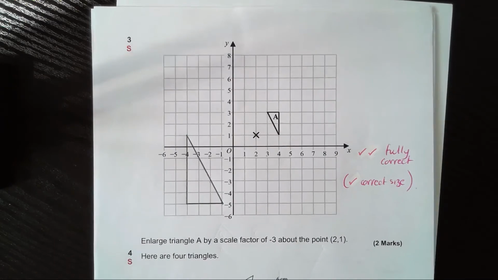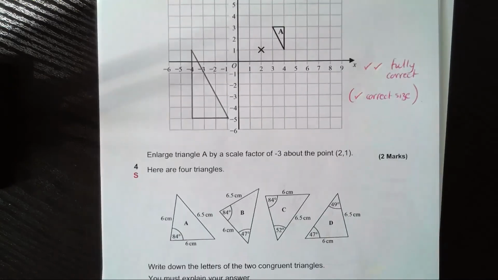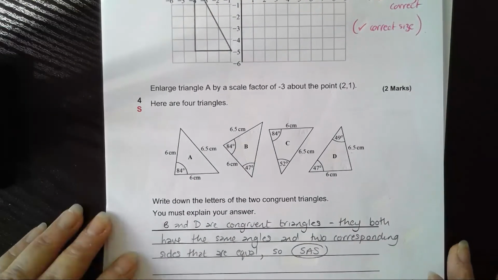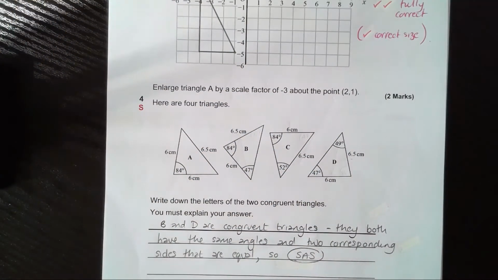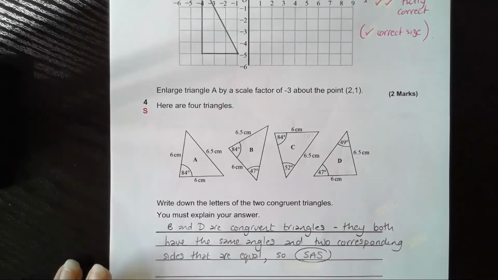Moving on to question 4, which moves on to congruent triangles. So what do we know about congruent triangles? We know that they are exactly the same size and shape. So we have 4 triangles here, we just need to double check them.